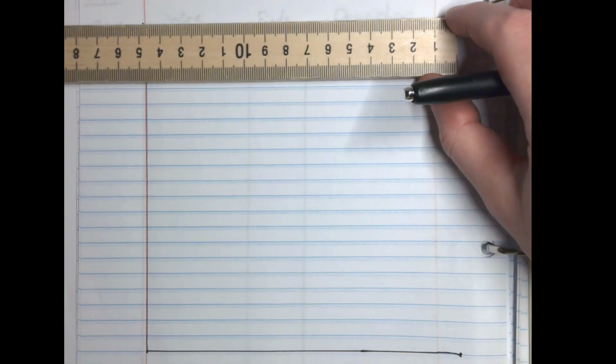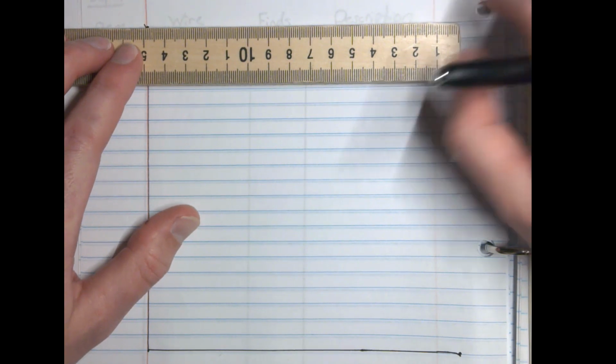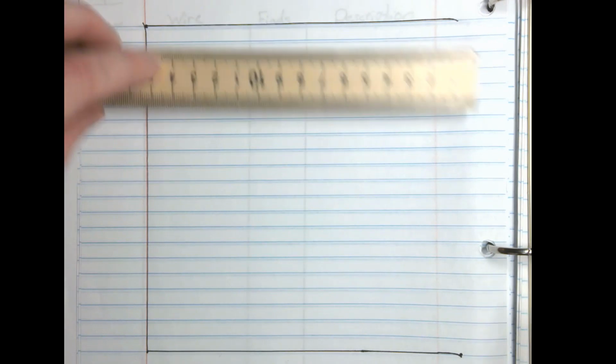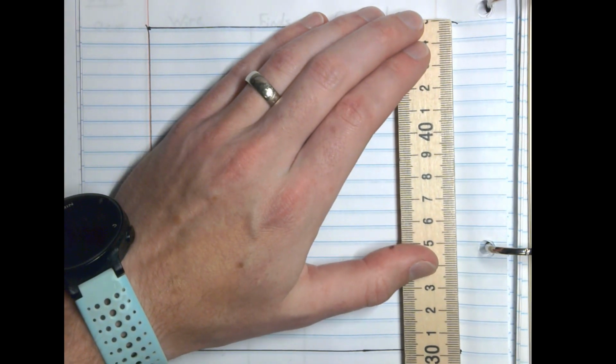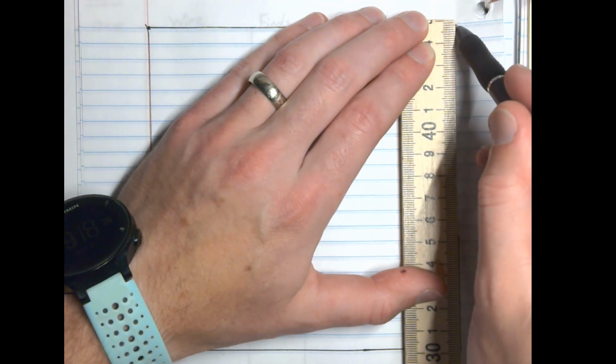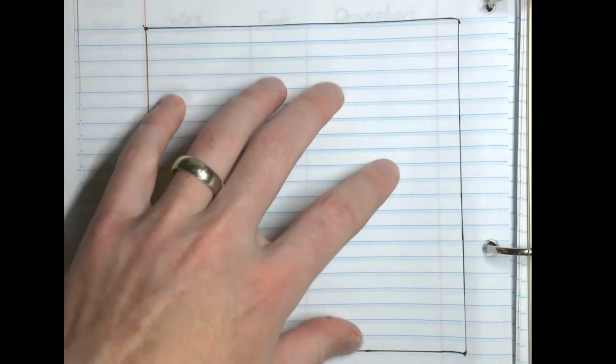Okay. And then I suppose I can go 15 centimeters this way. And then straight down, connecting my dots. Okay, so that's my plot. That is what I'm excavating. And the next thing I want to do is make my divisors, or my coordinates.